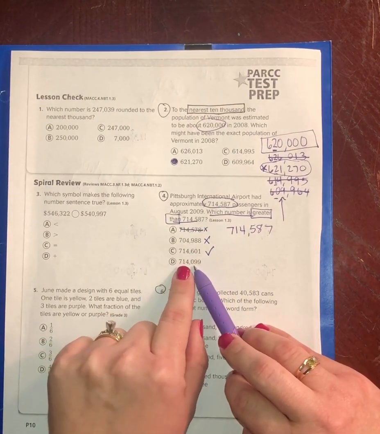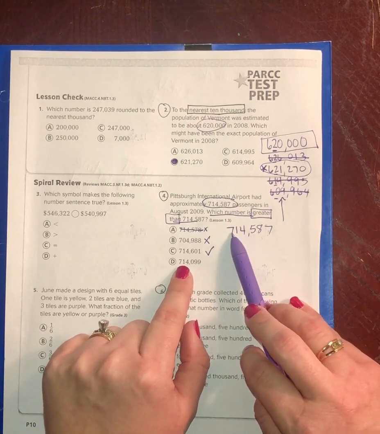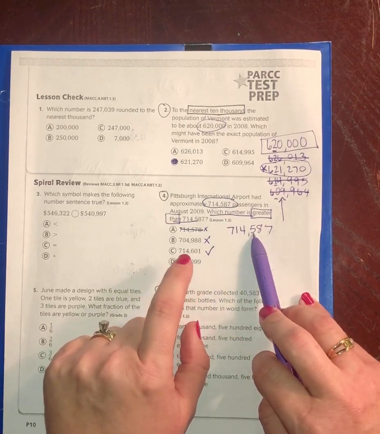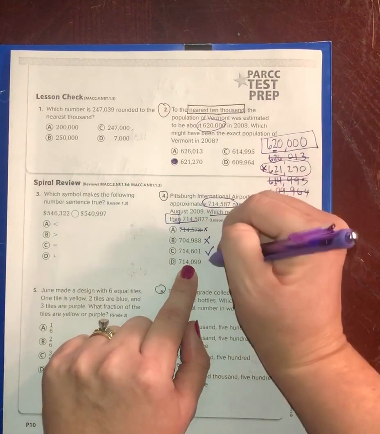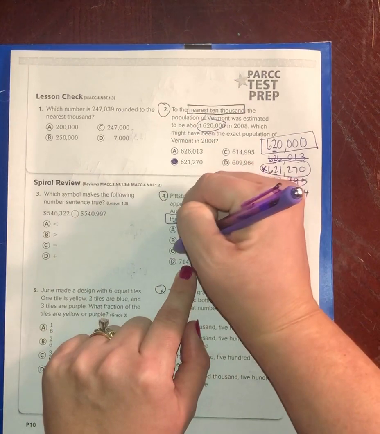But we have to also eliminate letter D. So it starts the same, but in the hundreds place, the number given for the answer is smaller than the original, which is not what they're asking us to locate. So the only choice is C.